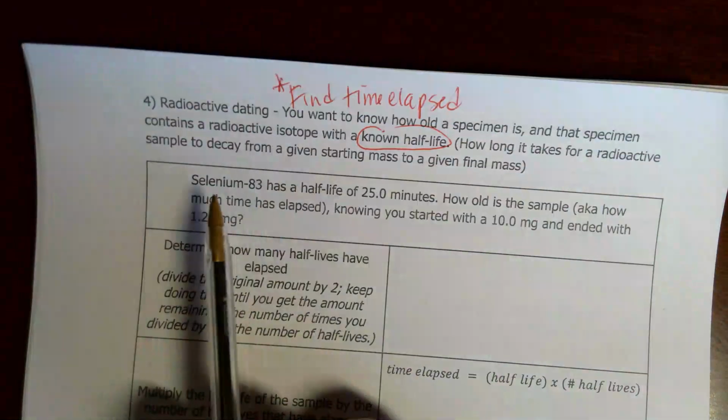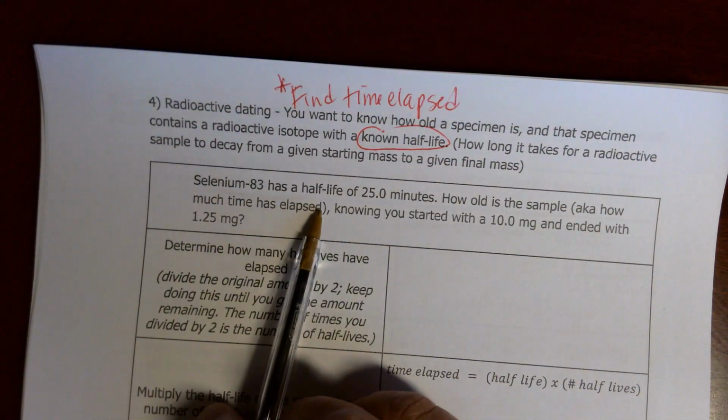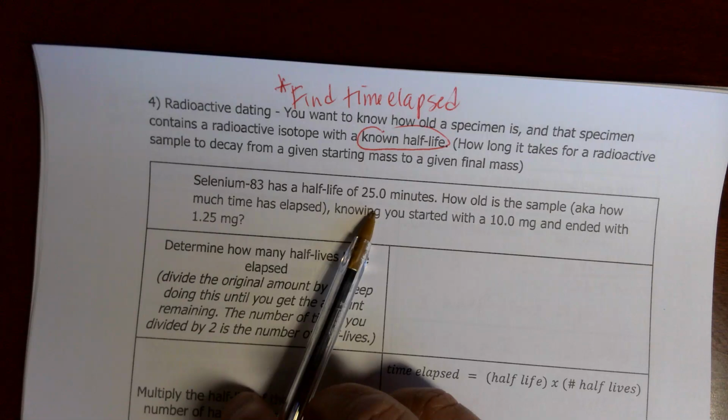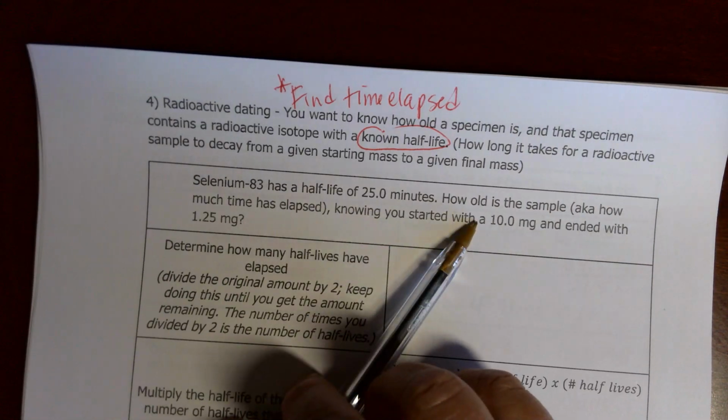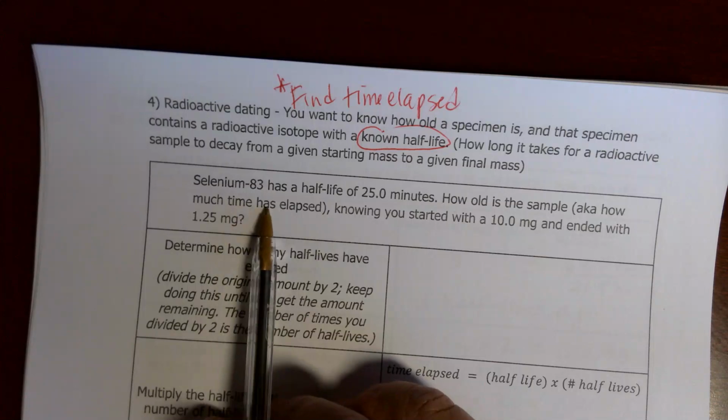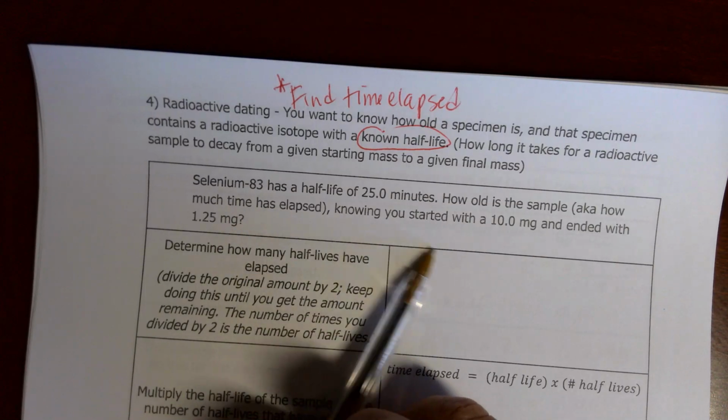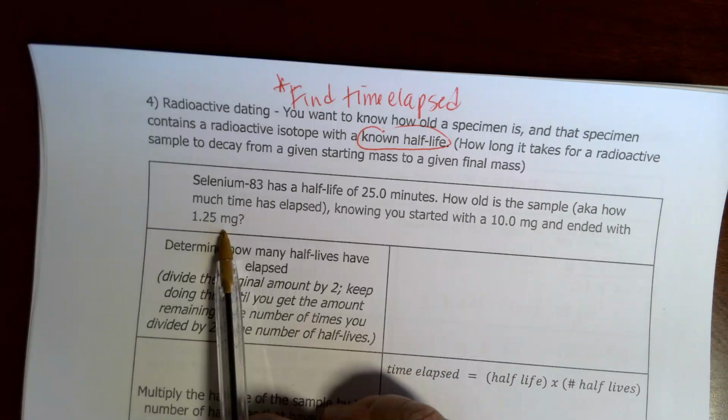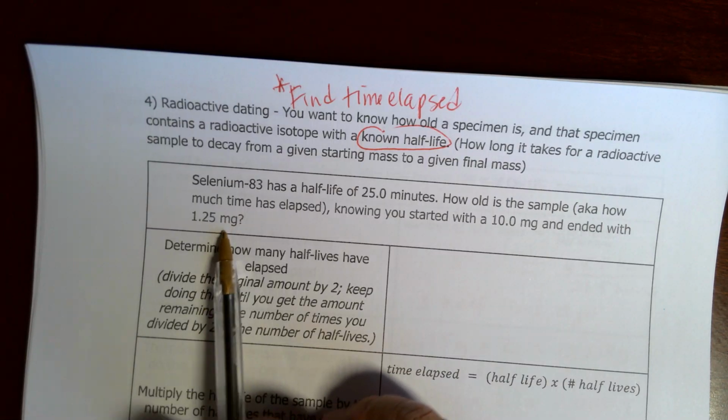Here's a problem. We have selenium-83. It has a half-life of 25 minutes. How old is the sample? In other words, how much time has elapsed, knowing you started with a 10 milligram sample and ended with a 1.25 milligram sample?